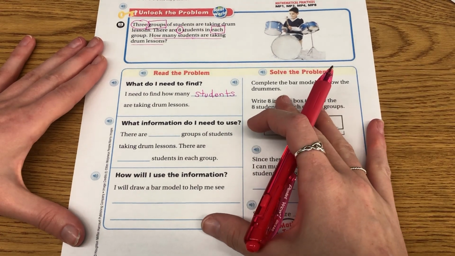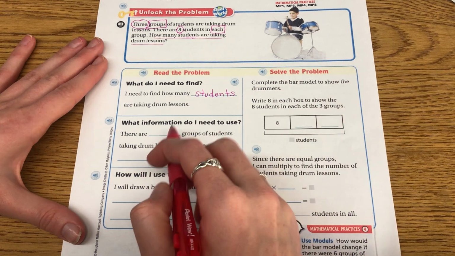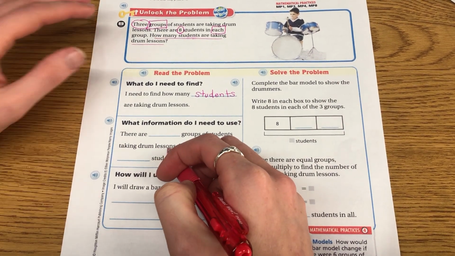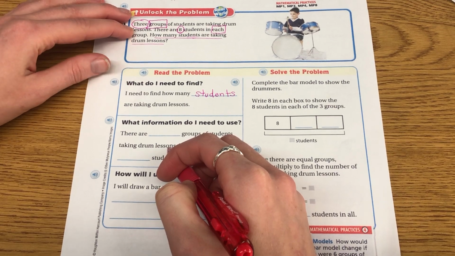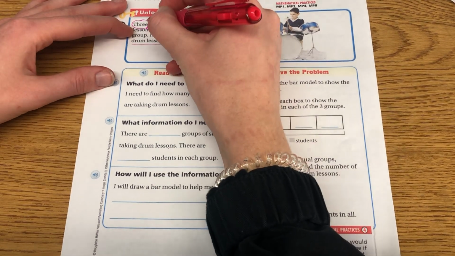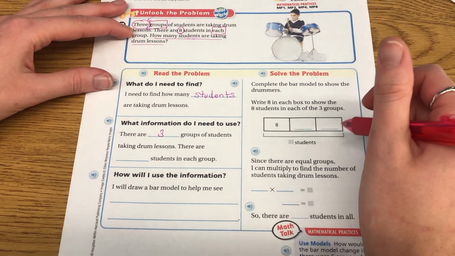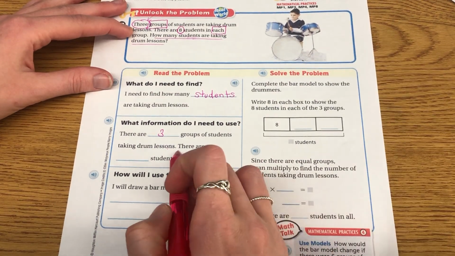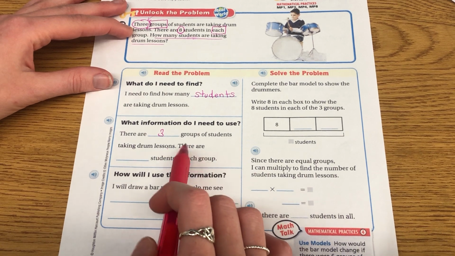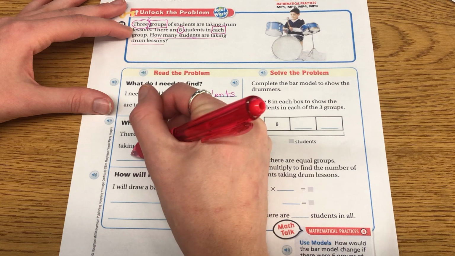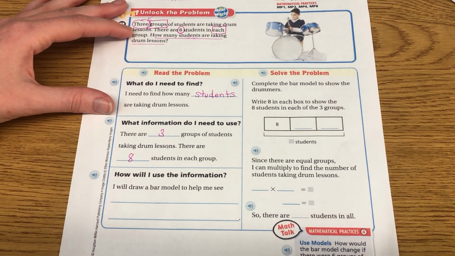Now it says, what information do we need to use? There are blank groups of students taking drum lessons. So they separated out this first sentence, and we found that there were 3 groups of students that were taking drum lessons. Now they went on to the next sentence. There are blank students in each group. We circled the number 8.